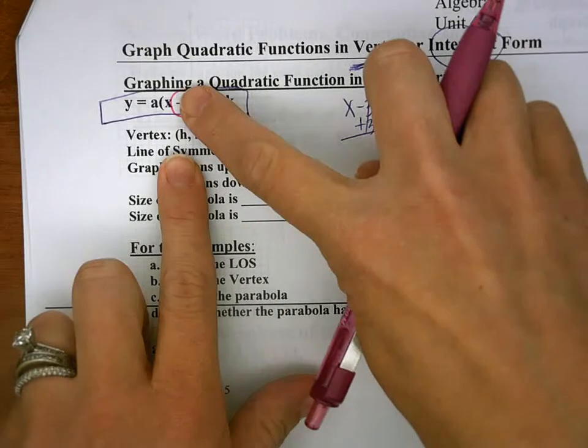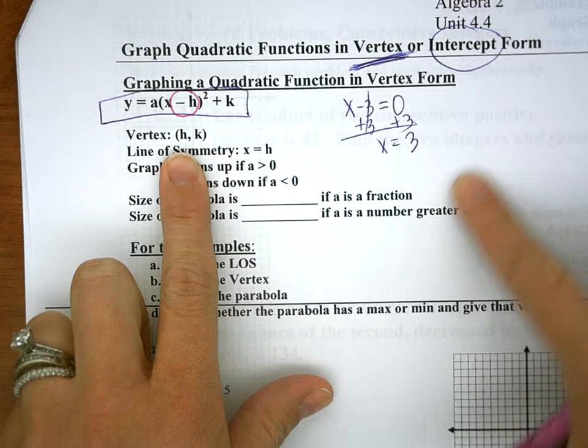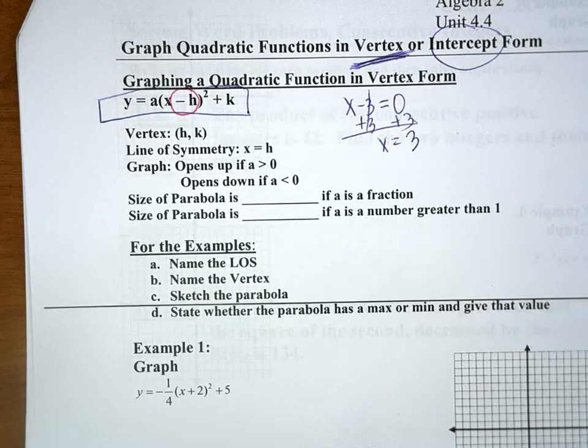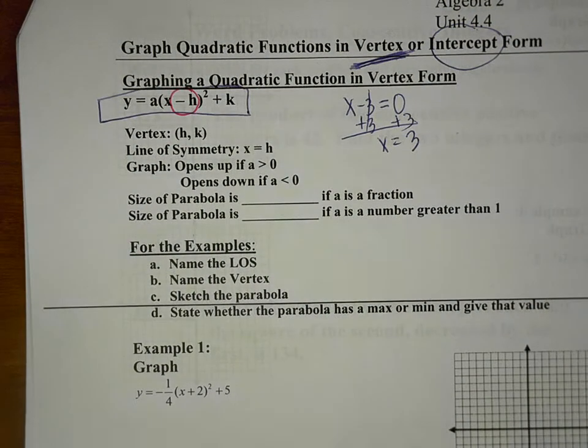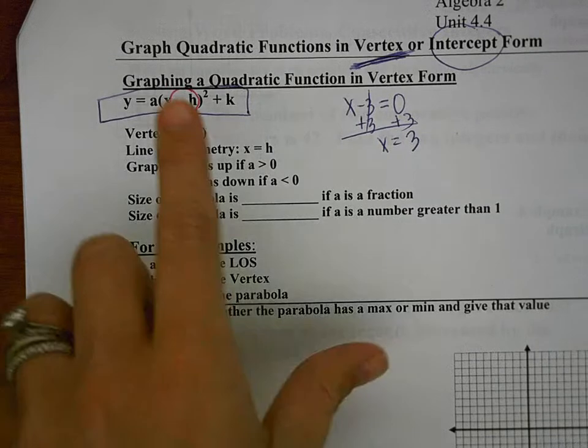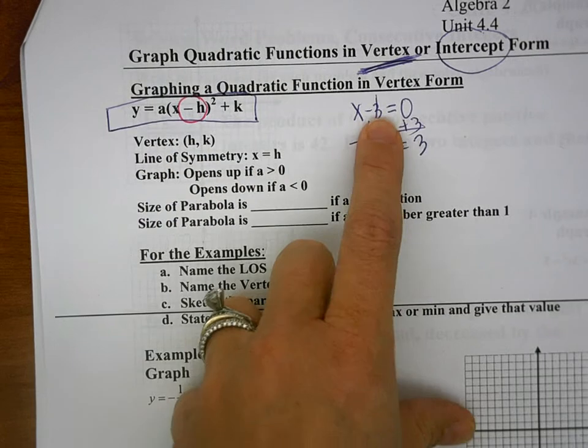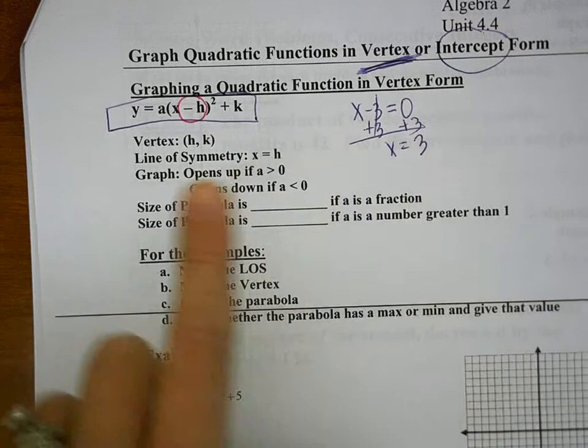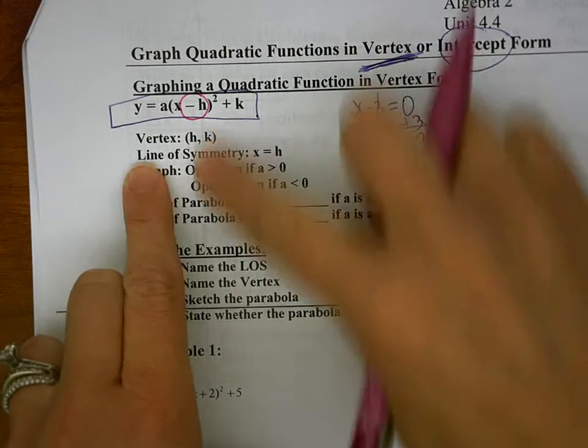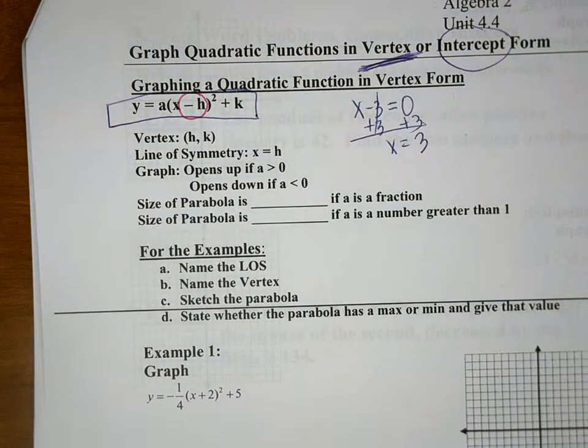So basically, you don't have to do this work all the time. You just know that whatever's in parentheses, when it comes out, it's going to be the opposite. For instance, if this had been a plus 3, then it would have become a negative 3. It's always going to be the opposite. Are we okay with that?